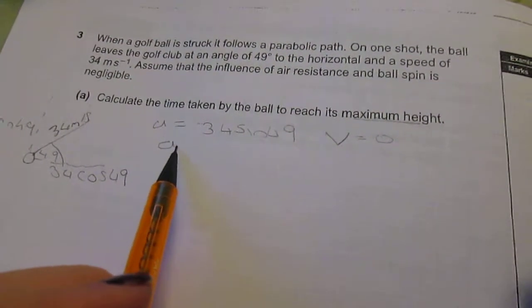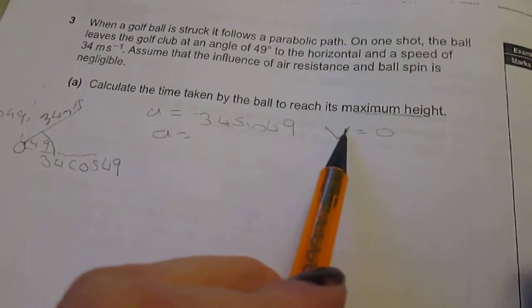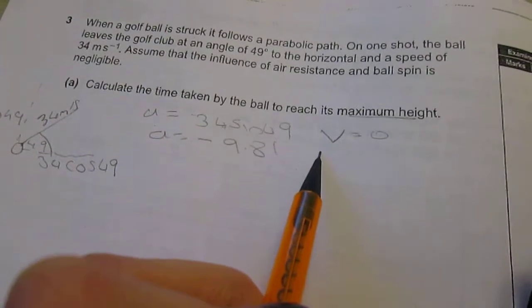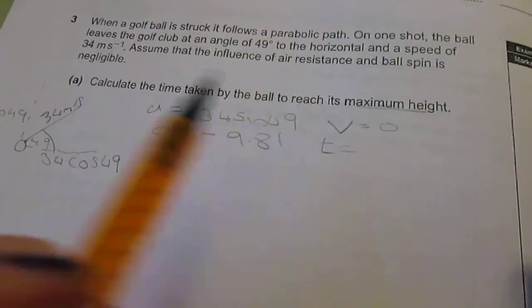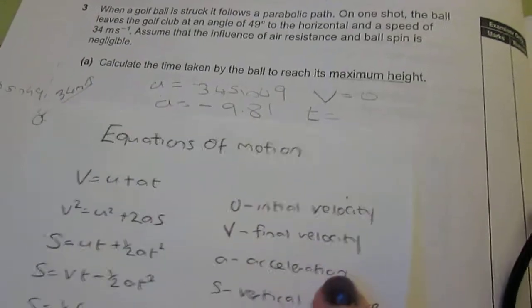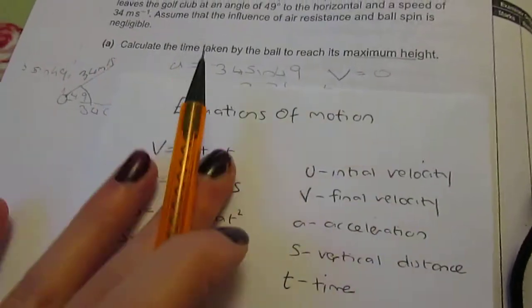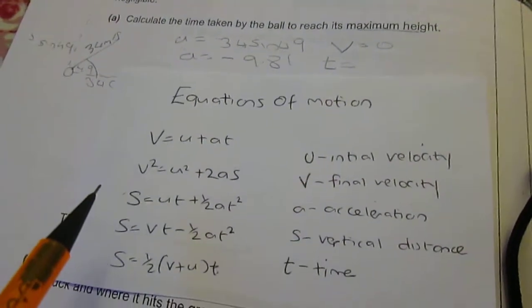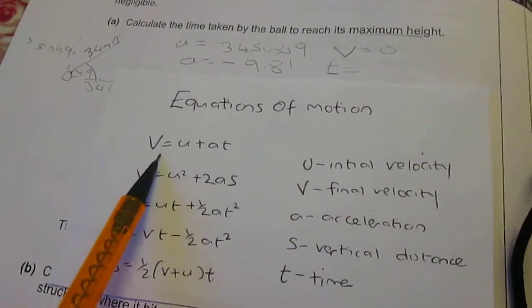A is obviously minus 9.81, as it's slowing down to stop at maximum height. We want to find our time t. Looking at our equations of motion, we have u, v, a, and I want to find t, so the only one that matches up is this one.